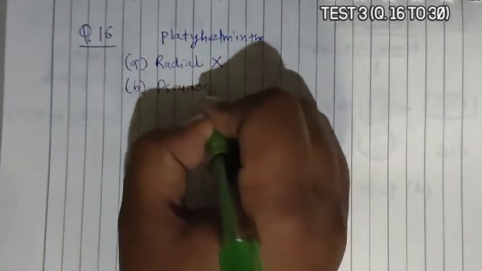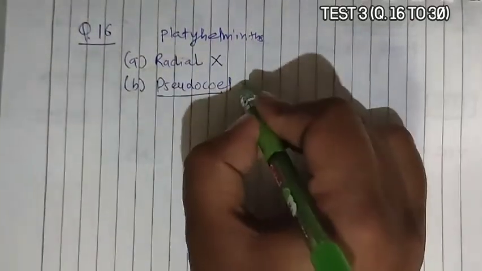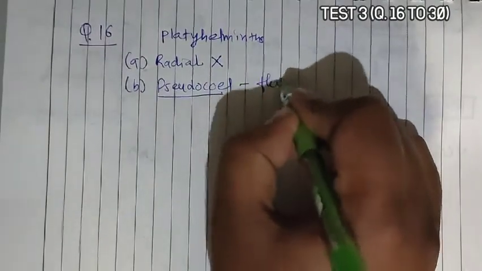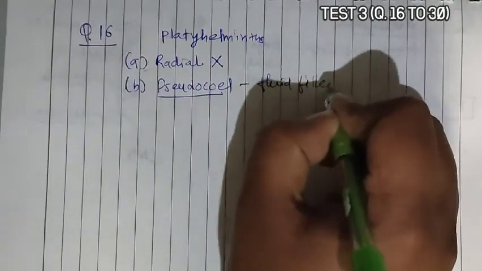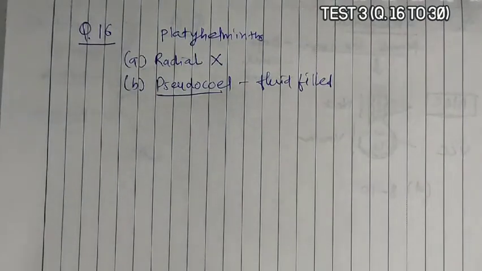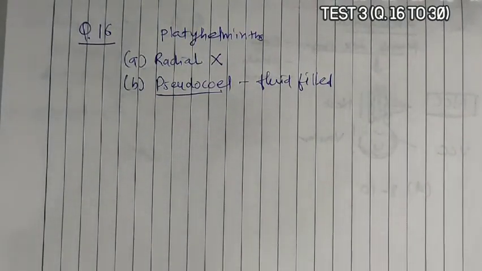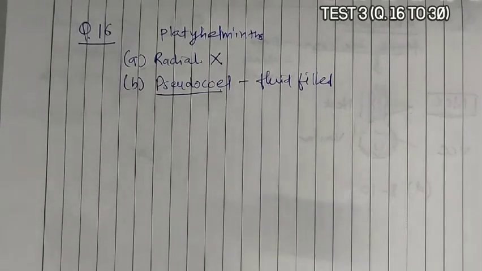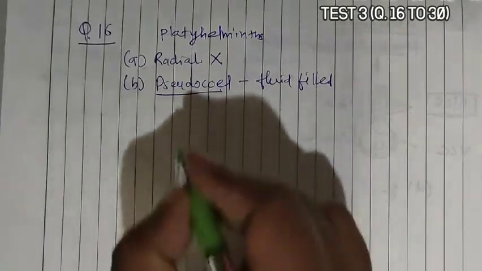If we talk about pseudocoel, pseudocoel is a fluid-filled coelom or fluid-filled body cavity. Fluid-filled body cavity is not found in all of these. That is particularly found in the case of some of the nematodes. Option C, bilateral symmetry.